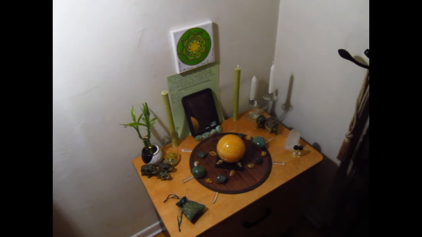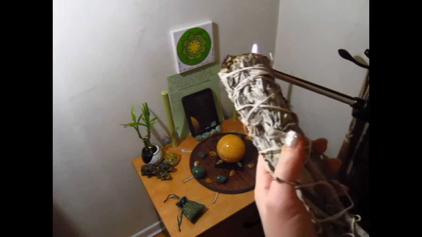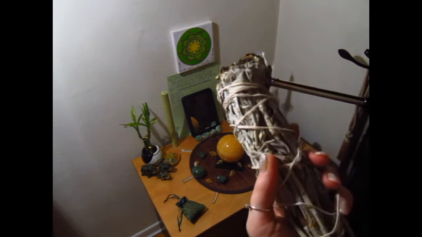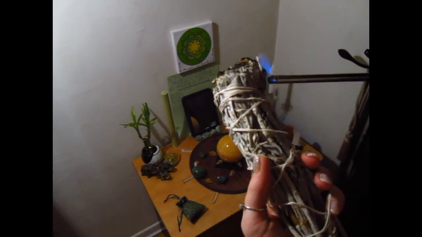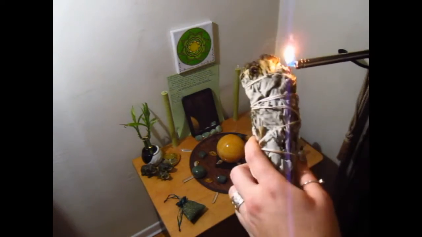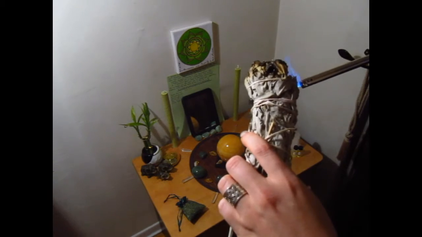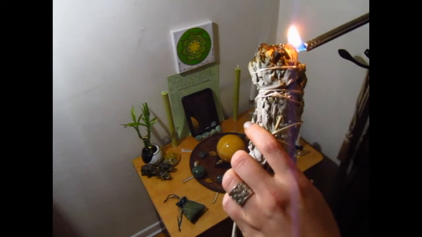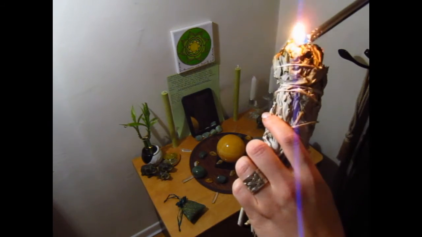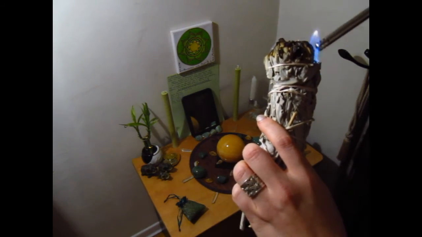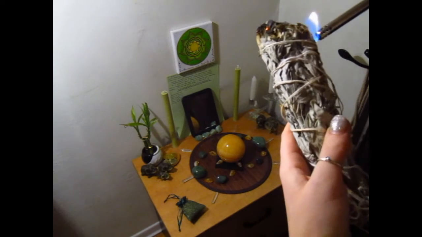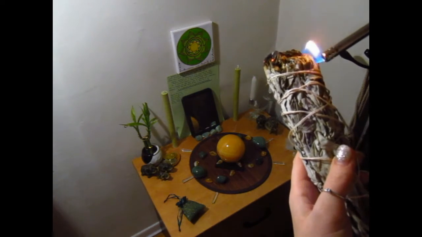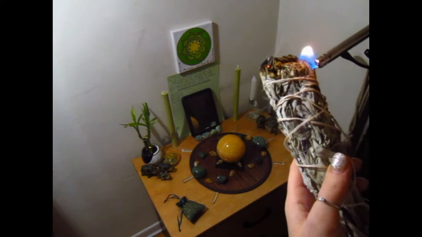So I'm going to start burning the sage now. Just give me a second. If you can see, I'm just over here. So I have this big smudger that I use. And I just start to burn it. You can see the smoke starting to come out.